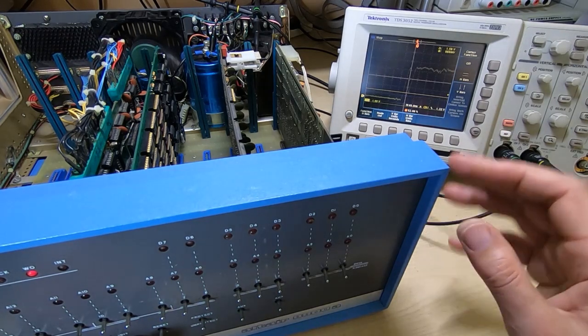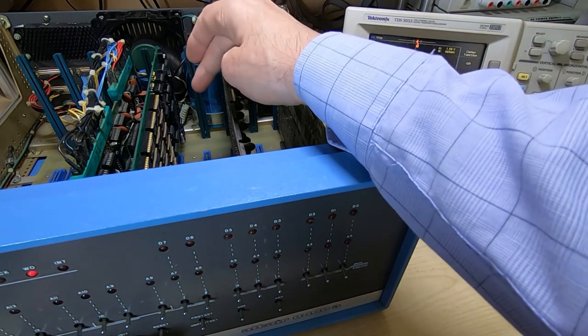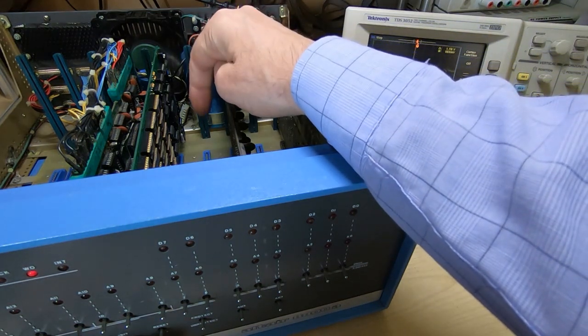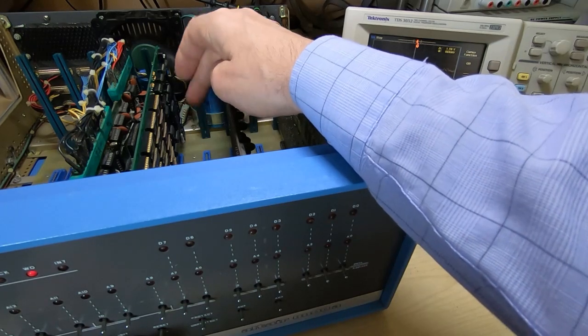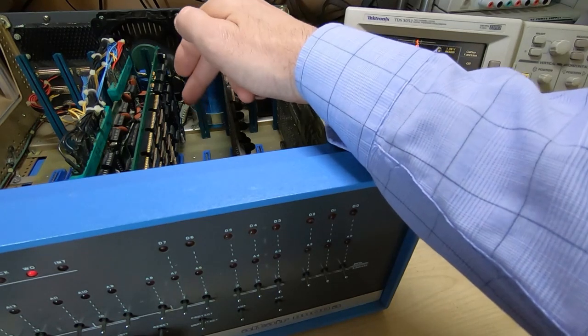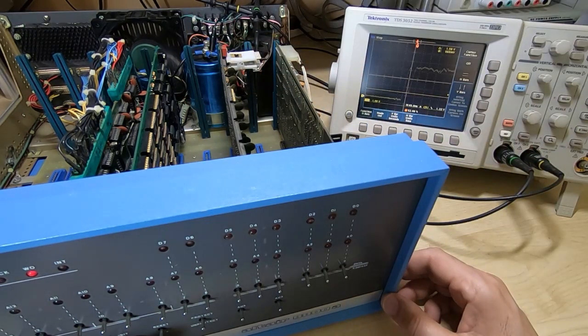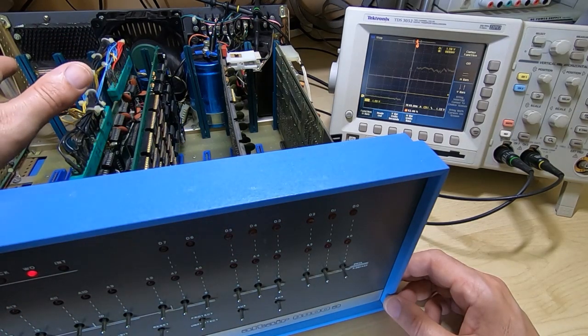Other things I've done on this particular machine is I've actually cut the data lines on the underside of the motherboard and inserted 100 ohm resistors. And I did that halfway down the motherboard. It won't affect the integrity of the signals that you want, but it does have a tendency to reduce the actual ringing and noise on the motherboard itself.